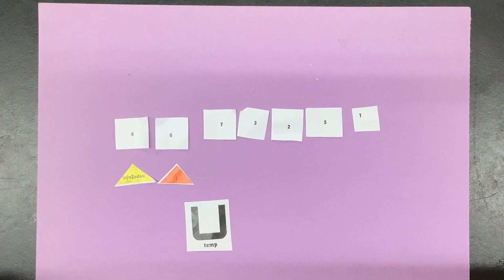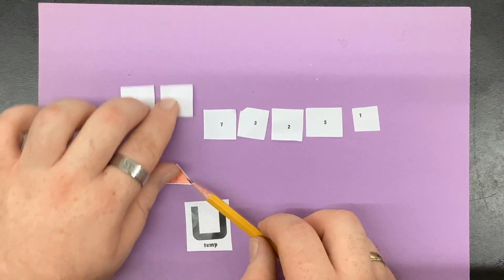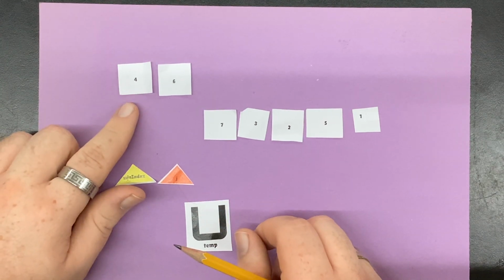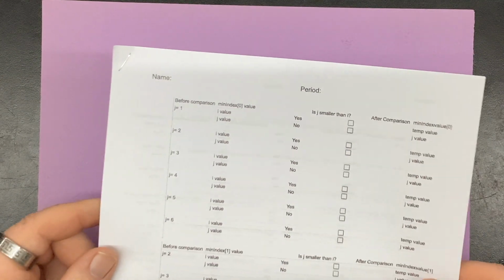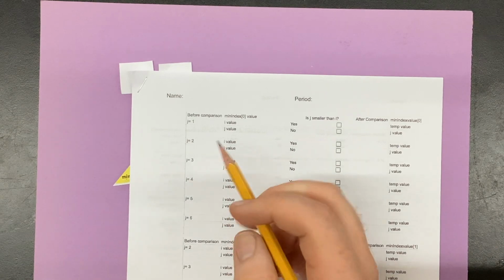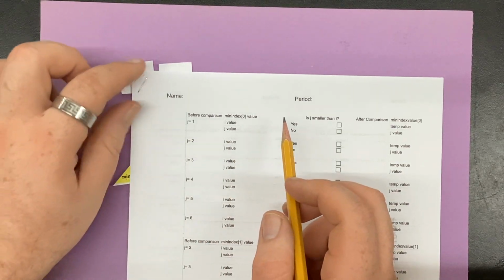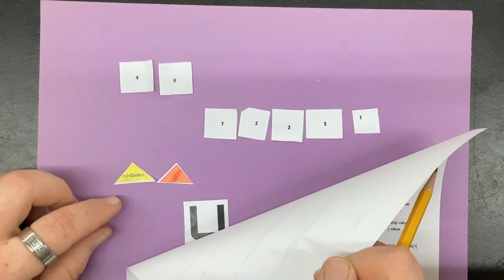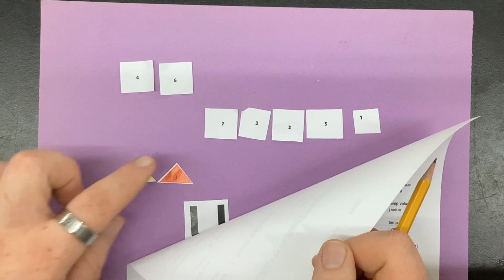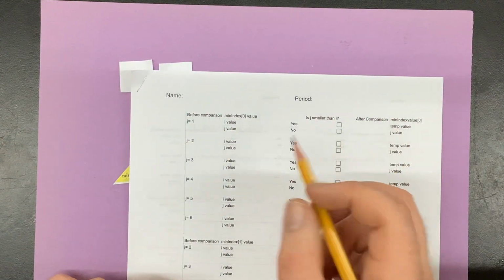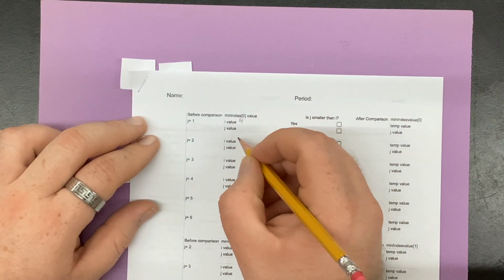That's the goal anyway. All right, so we're going to start by identifying the two numbers that these guys are pointing at, and we're going to pop them up. Okay, this is my I value, and this is my J value. You should have a worksheet that looks like this. Okay, so we have something that says J equals 1, and if we look, we can see that our J is at index 1. So my I value is 4, and my J value is 6.